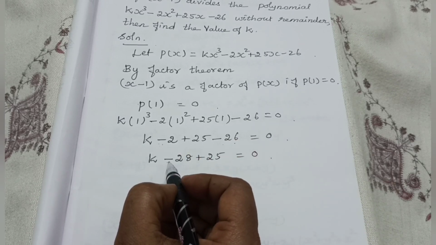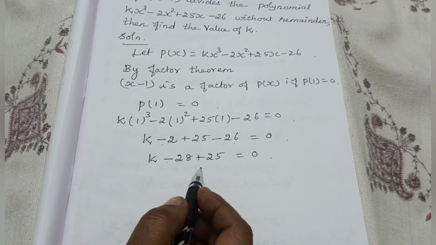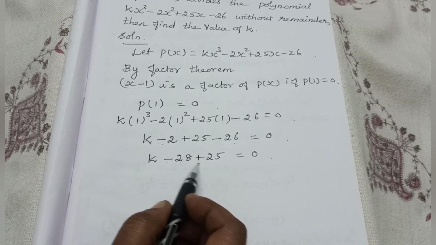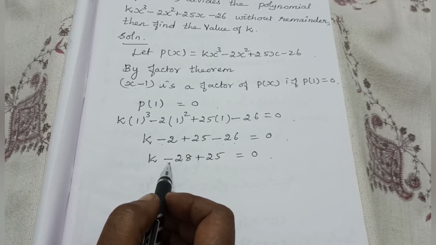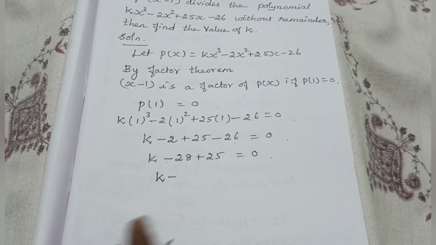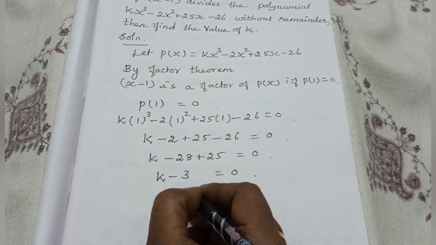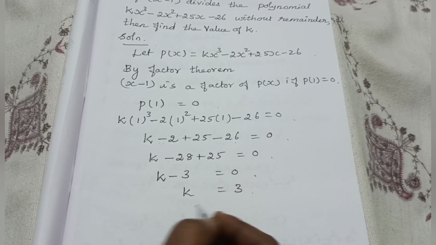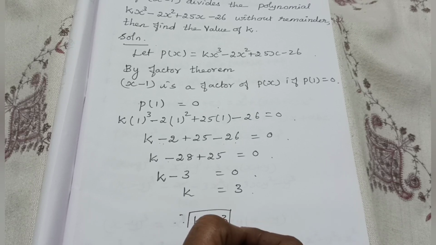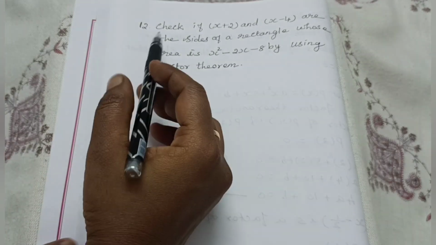Here one is a positive sign, one is a negative sign, isn't it? So subtract the smaller number from the greater number, and take the sign of the greater number. That means k, then the greater number's sign is minus. 28 minus 25 is 3, isn't it? Then equal to 0. Therefore k is equal to 3. That's the answer. You got the answer. Okay, very simple.